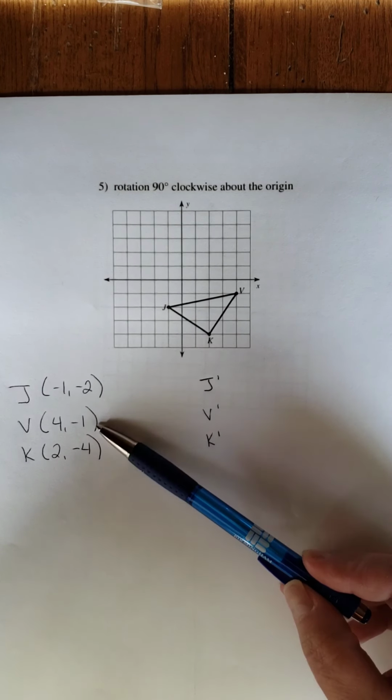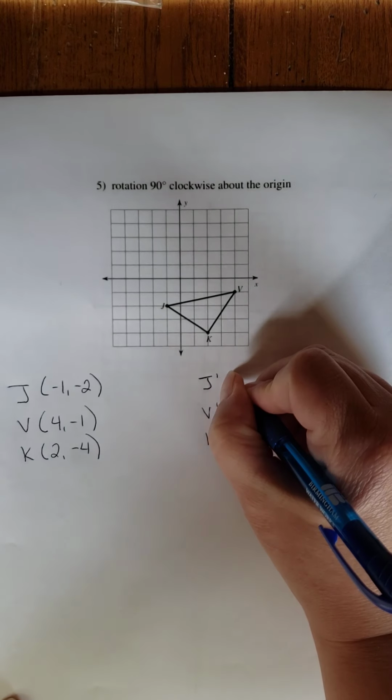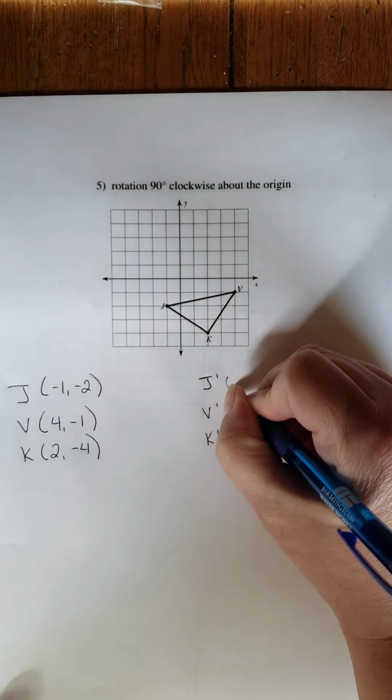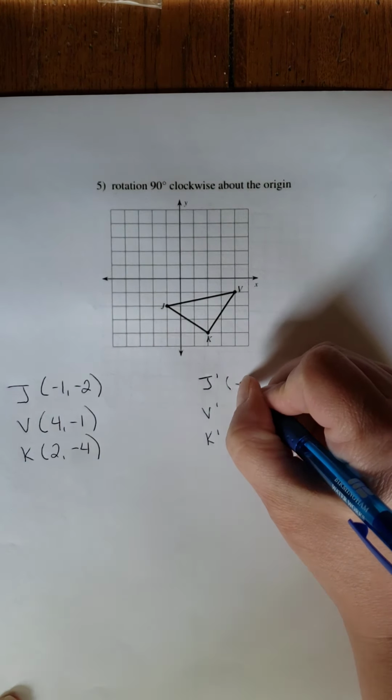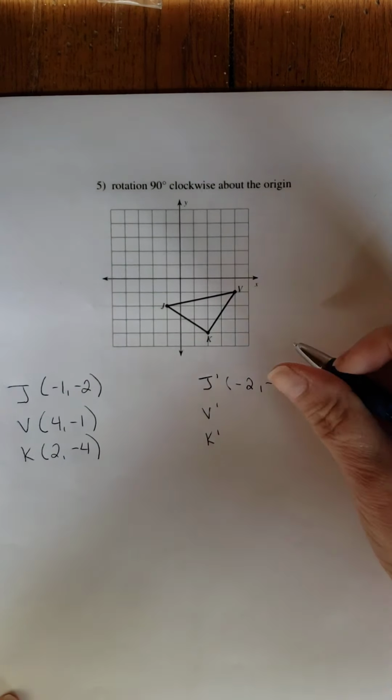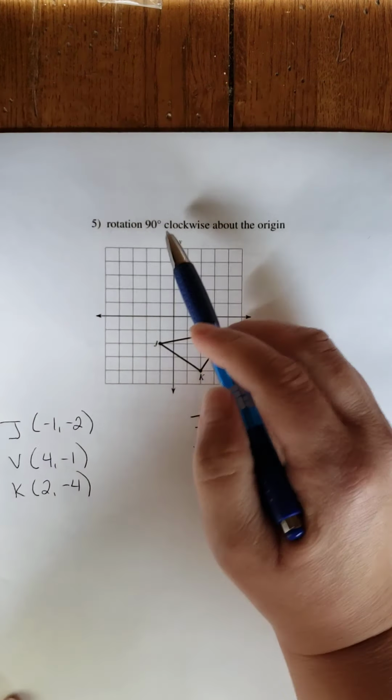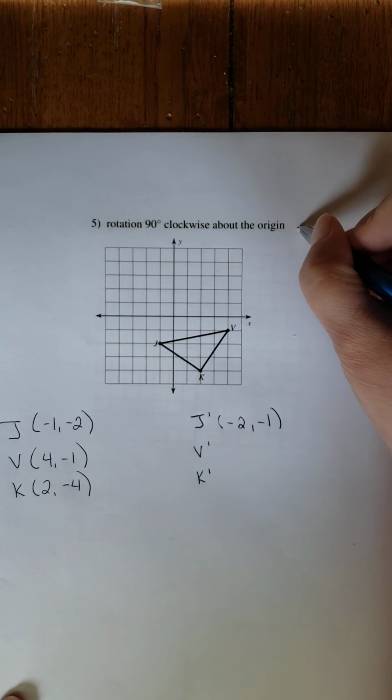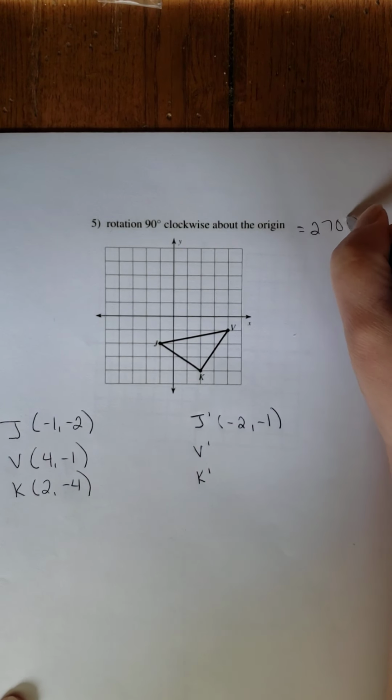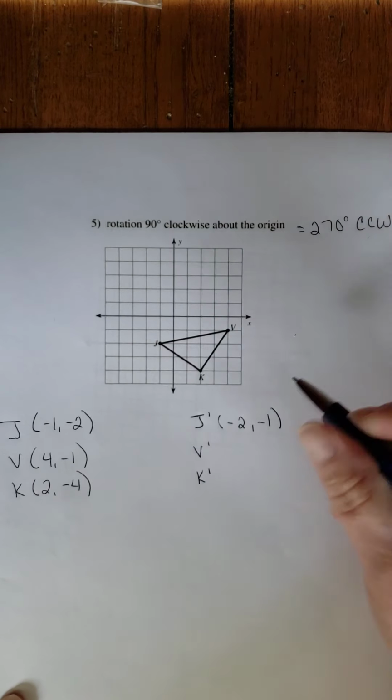So we're going to make our prime coordinates for this. Our J prime, we're going to switch the x and the y. But now, because we're rotating 90 degrees clockwise, that's the same as 270 degrees counterclockwise.